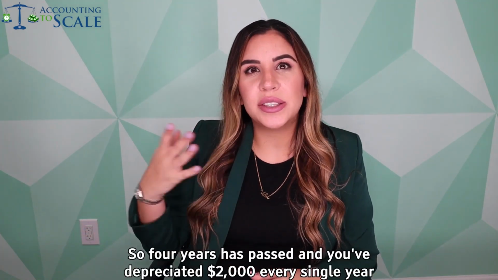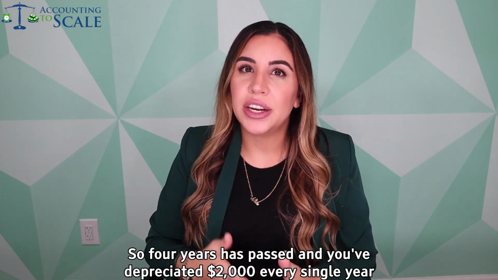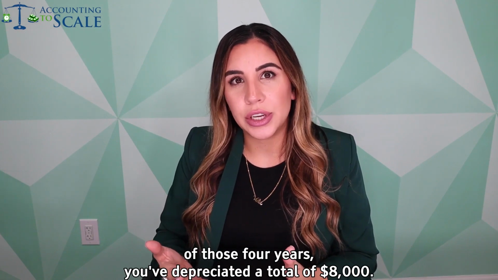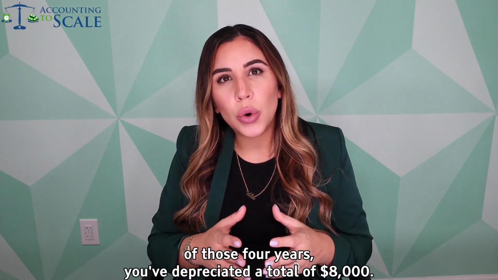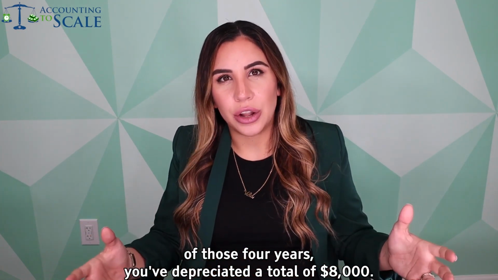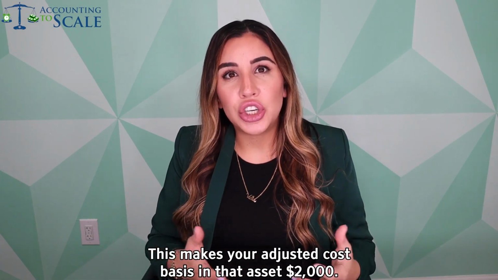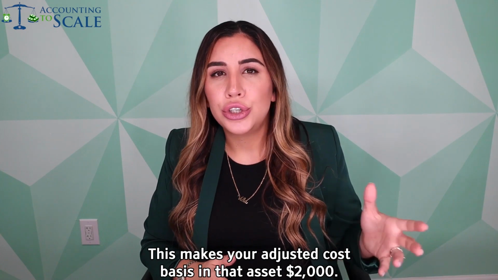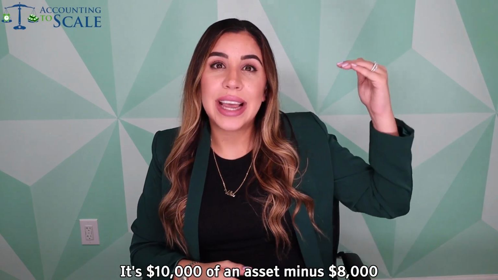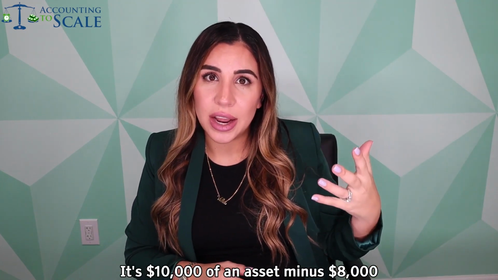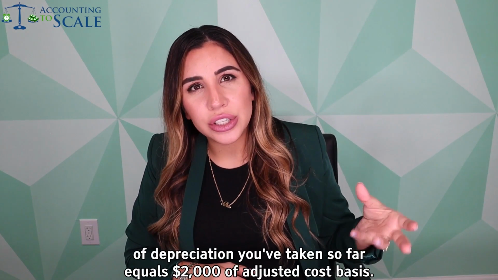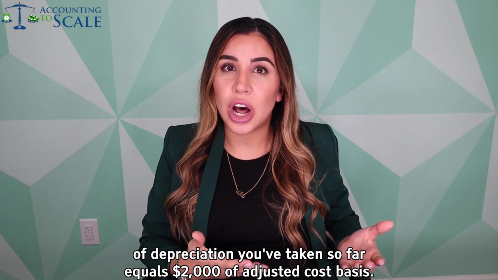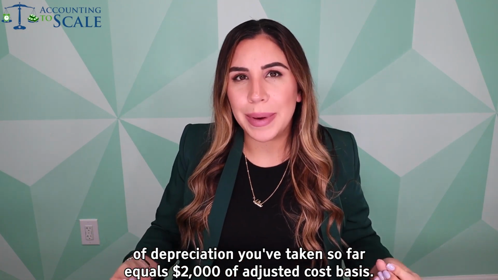So 4 years has passed and you've depreciated $2,000 every single year of those 4 years. You've depreciated a total of $8,000. This makes your adjusted cost basis in that asset $2,000. It's $10,000 of an asset minus $8,000 of depreciation you've taken so far equals $2,000 of adjusted cost basis.